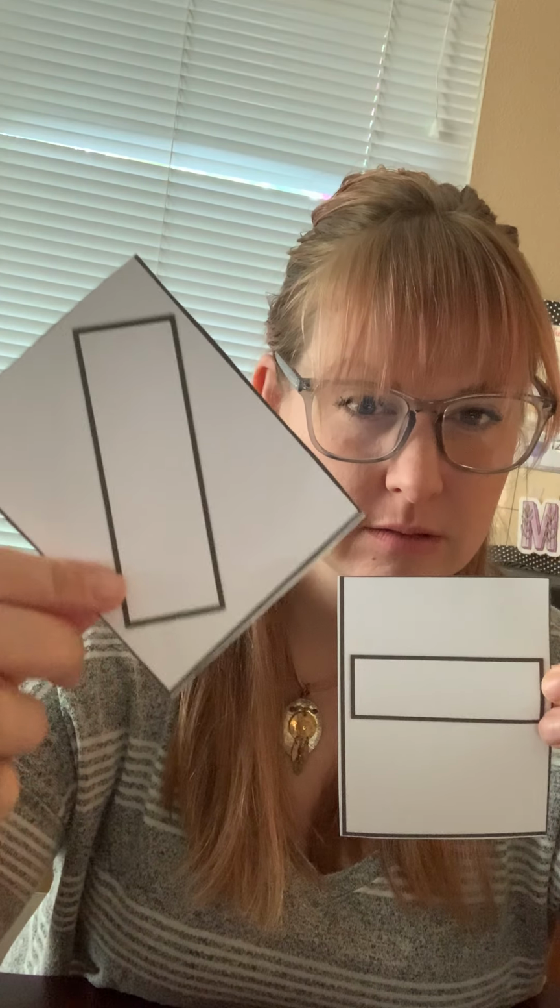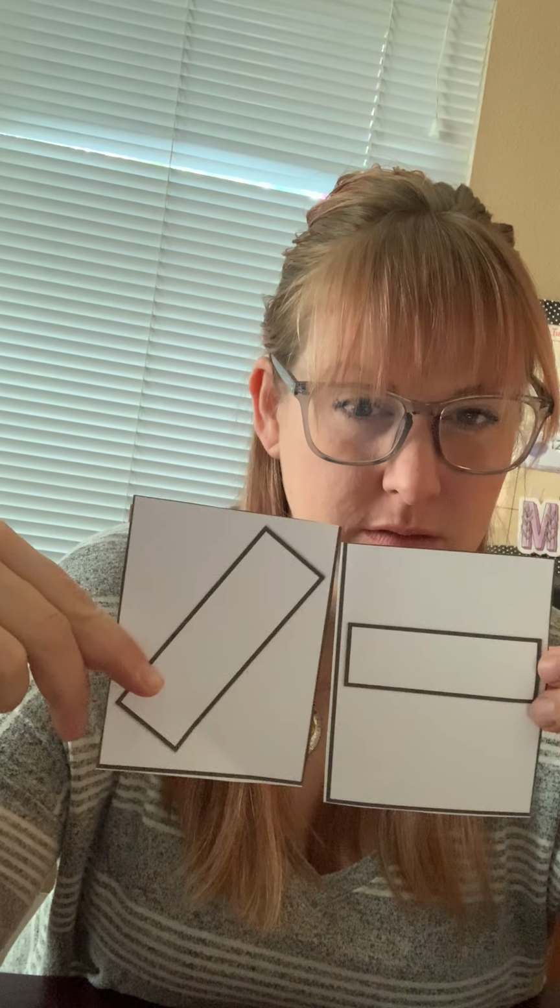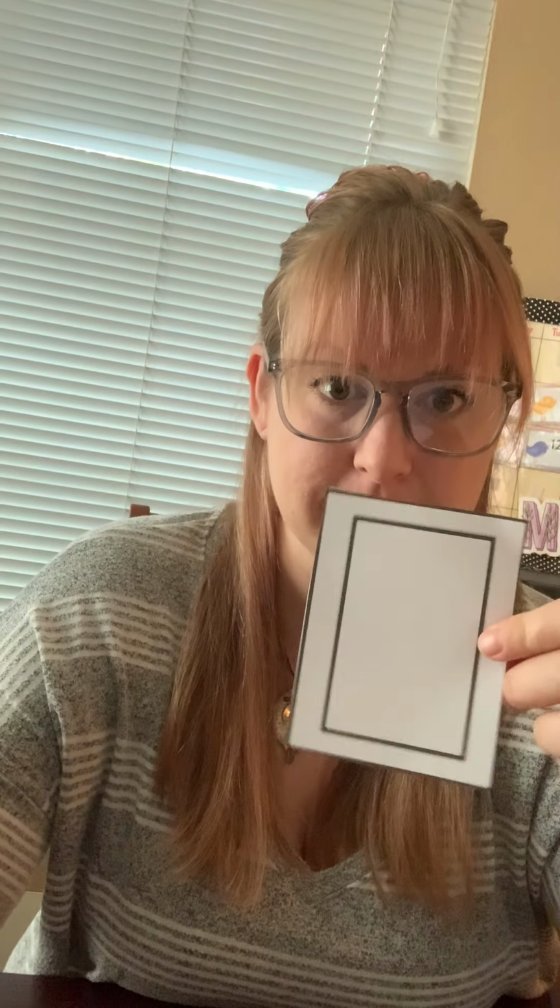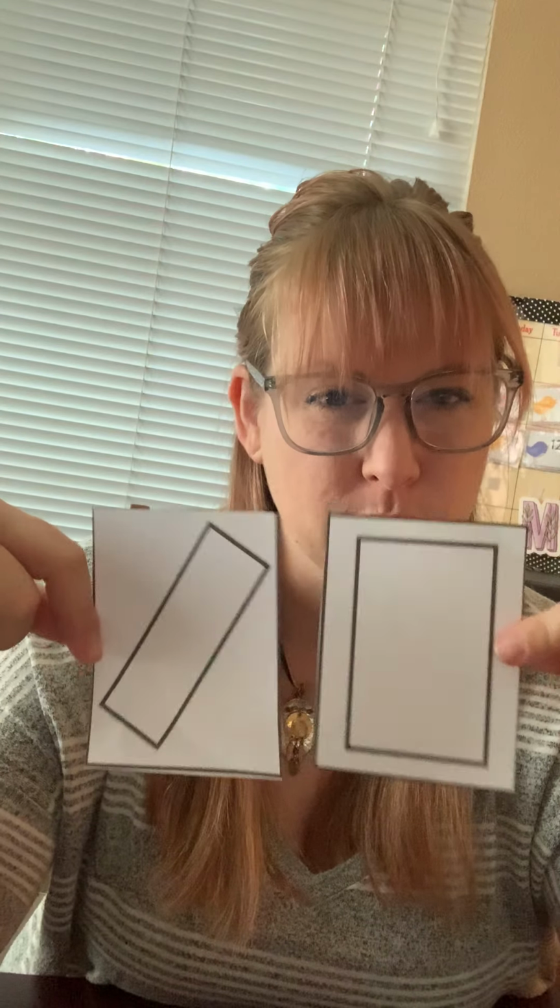Is this a rectangle? It has four sides, four vertices, two sides are long, and two sides are short. What about this? Is this also a rectangle? Yeah, it is, because it also has four sides, four vertices, two sides are short, and two sides are long. So now I have another question. What about this? Are these both rectangles? This one's skinny. This one's really fat. Is it still a rectangle?